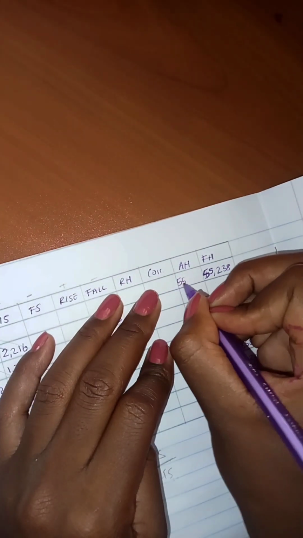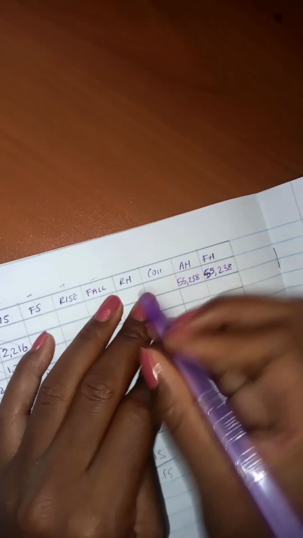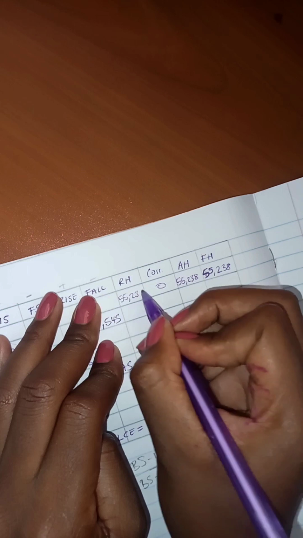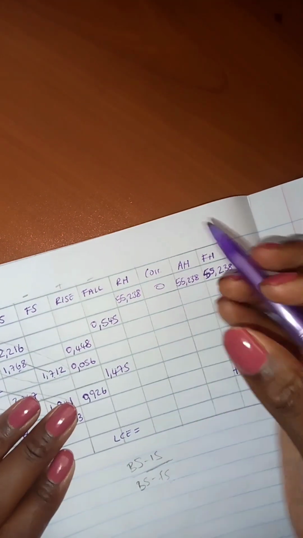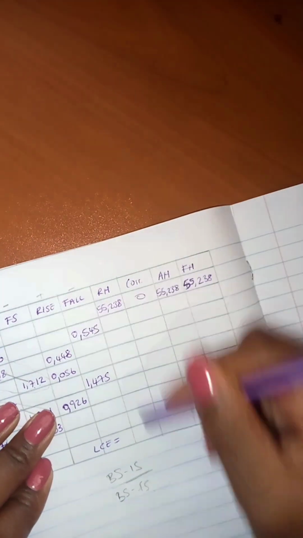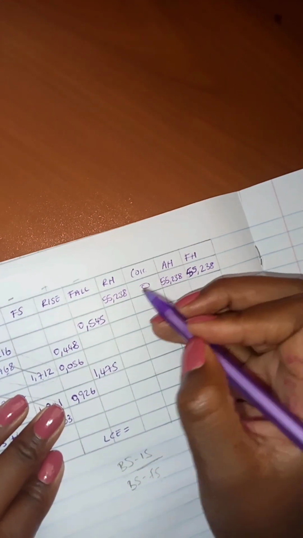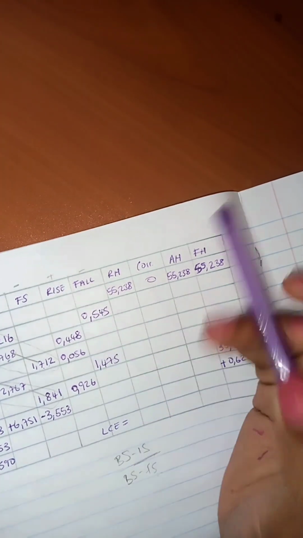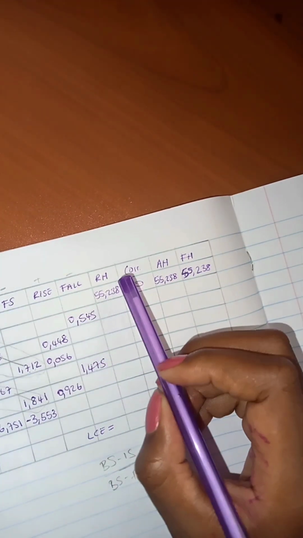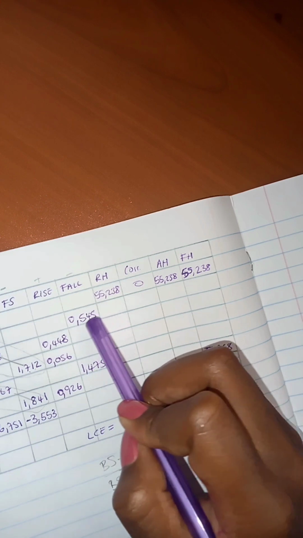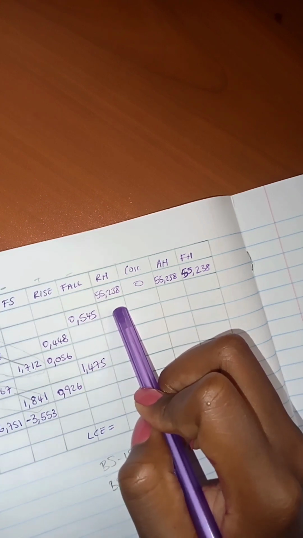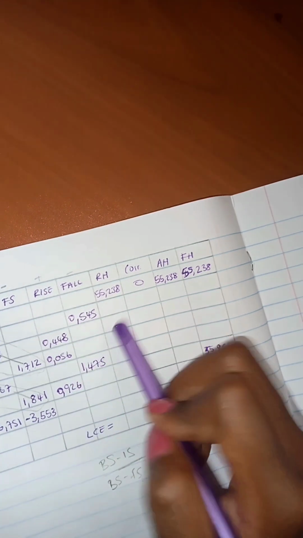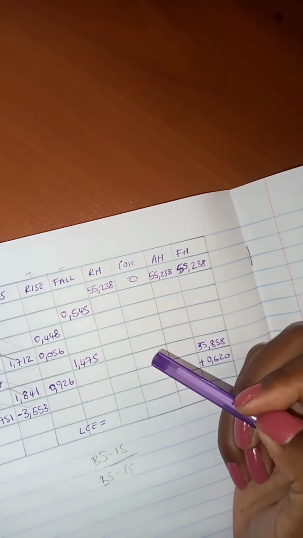So the adjusted height is going to be the same, 55,238, no correction. And then from this we are going to calculate the rest of the reduced heights. In order to calculate reduced height, you add or subtract depending on what you have. If we have a fall, we say reduced height minus the fall, and then we get the next reduced height. If we have a rise, we have that reduced height plus the rise, and then we get the next one until we are done with all of them.